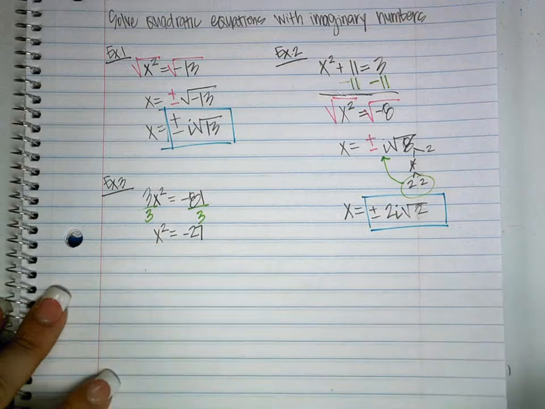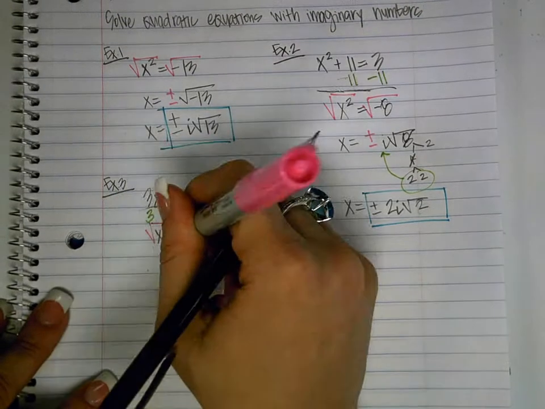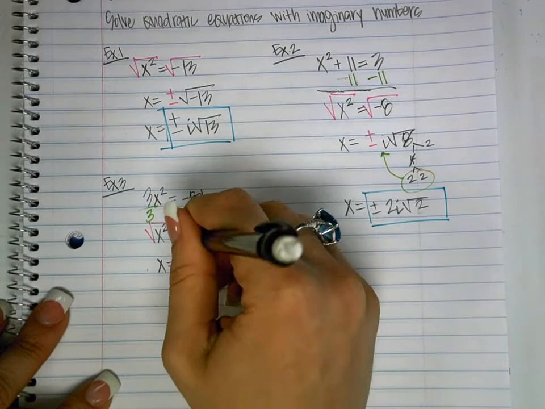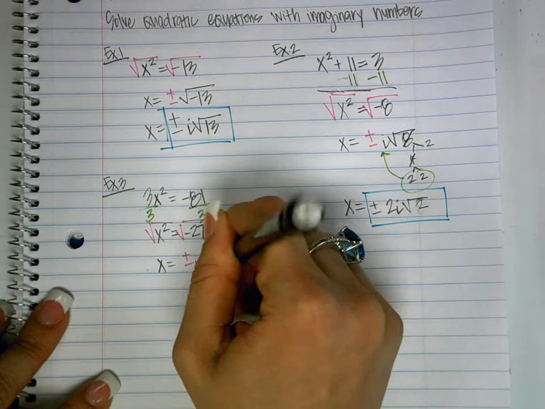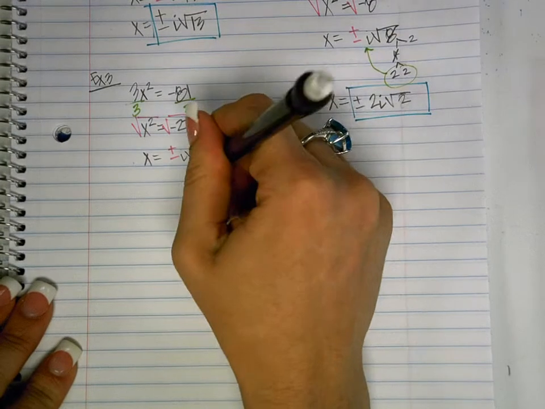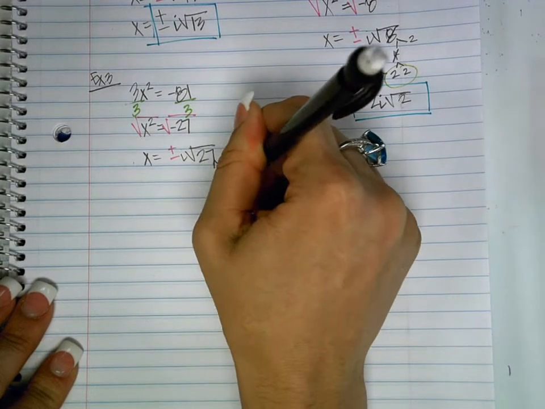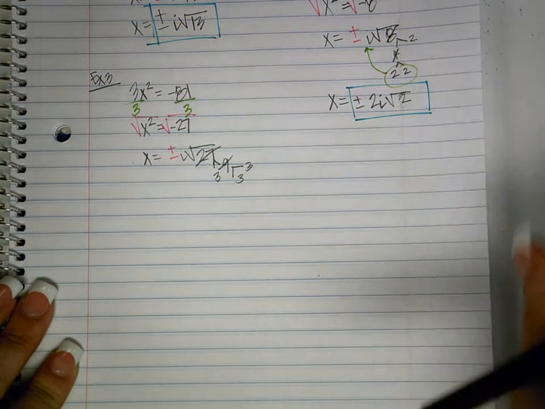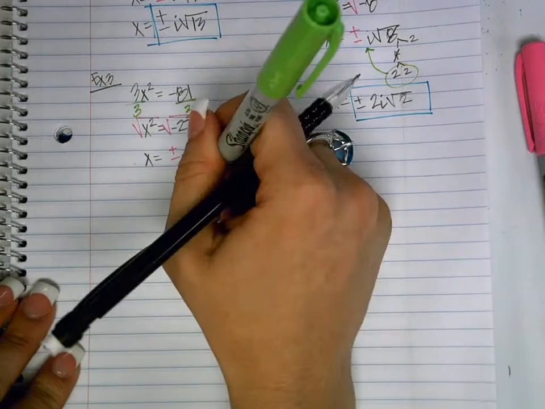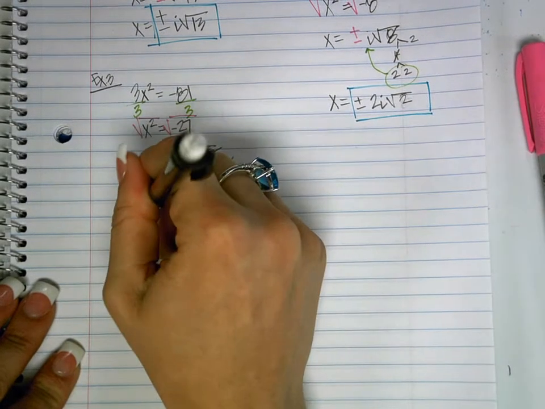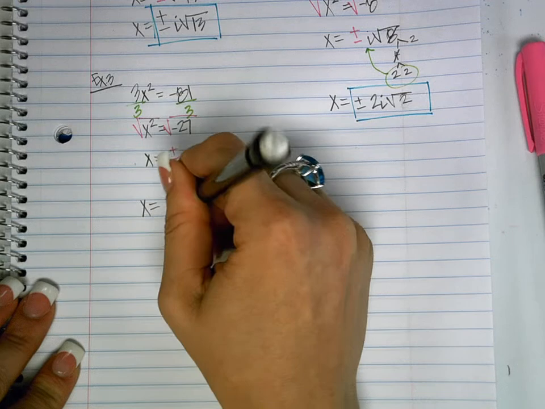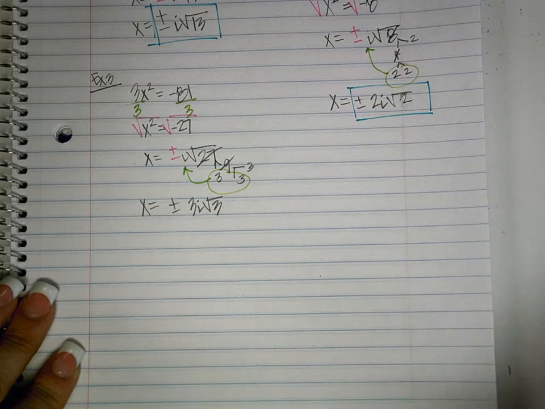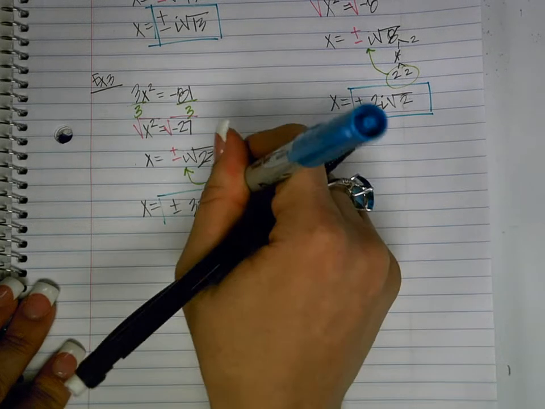Then to undo the square, you're going to root both sides. Remember to put in the plus or minus. So x equals plus or minus, and I can take out an i. Still have root 27. 27 breaks down to 9 and 3, and 9 breaks down to 3 and 3. You can take out a pair of 3's, so we should get x equals plus or minus 3i root 3.